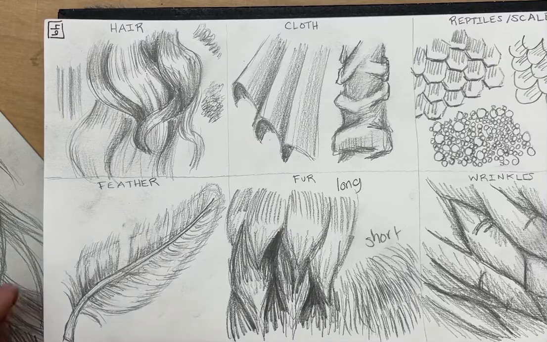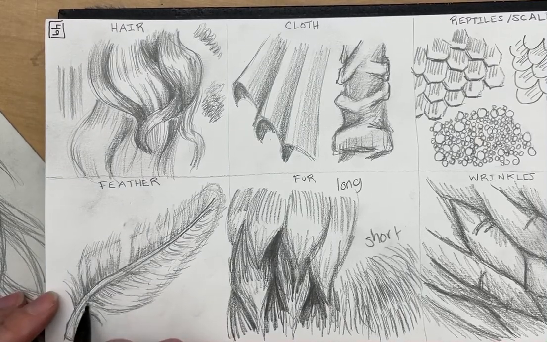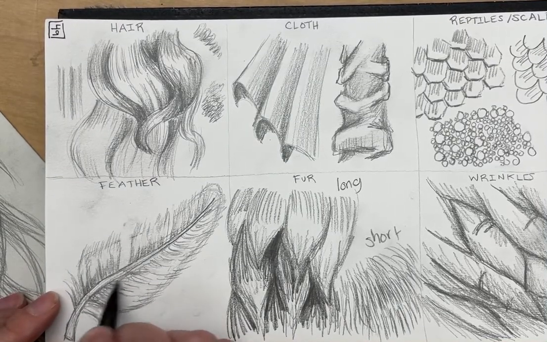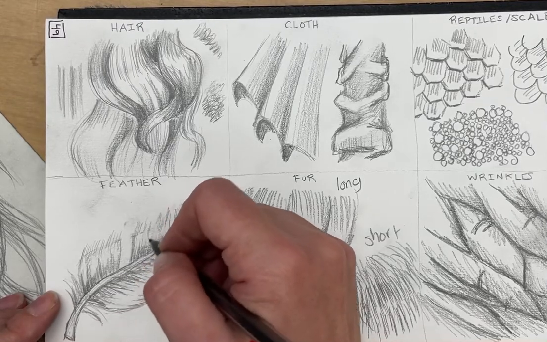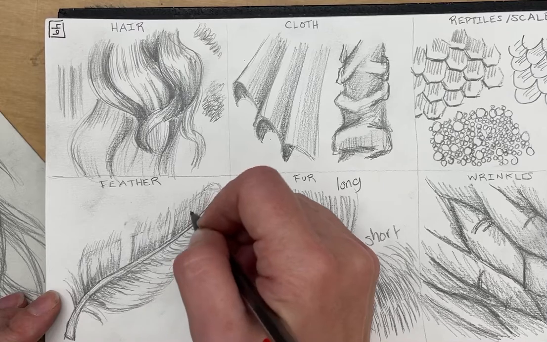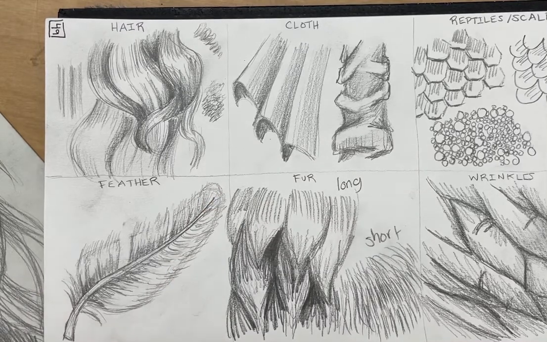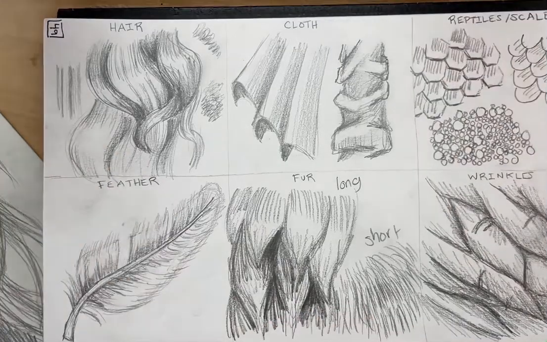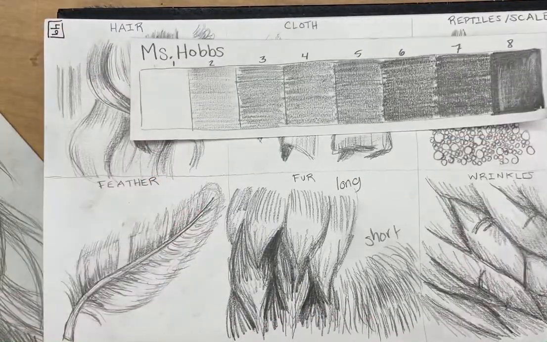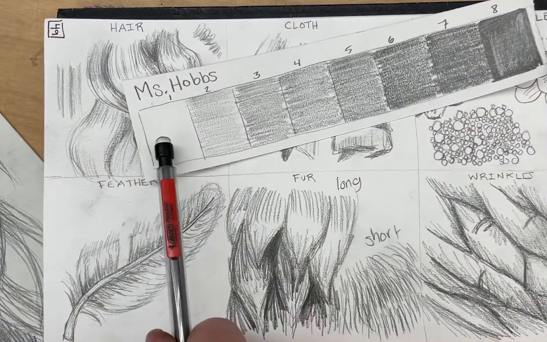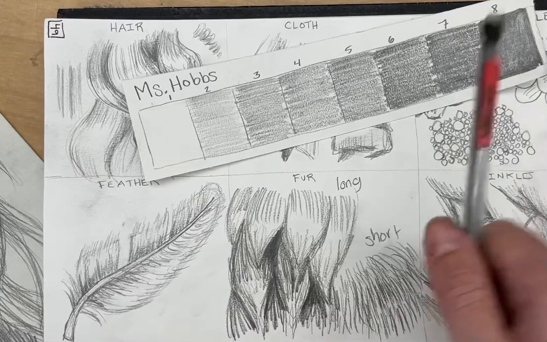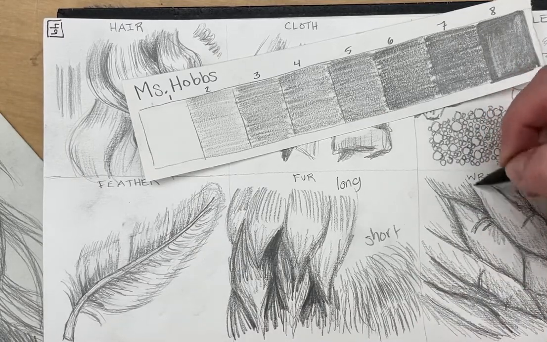All right, so those are some textures that we find in nature on living creatures. I hope it helps, and let's spend the last couple minutes just building in a little darker values, okay? So I want you to have a spectrum of values from like 1 to 8 all the way in each box, okay?